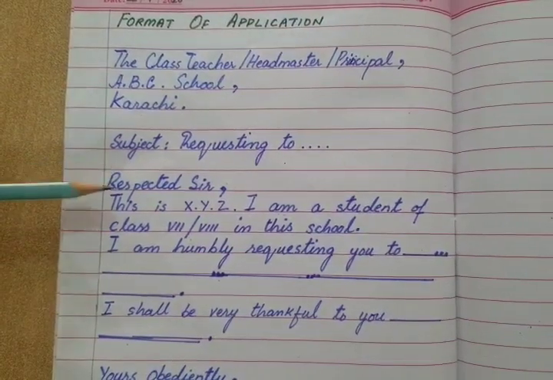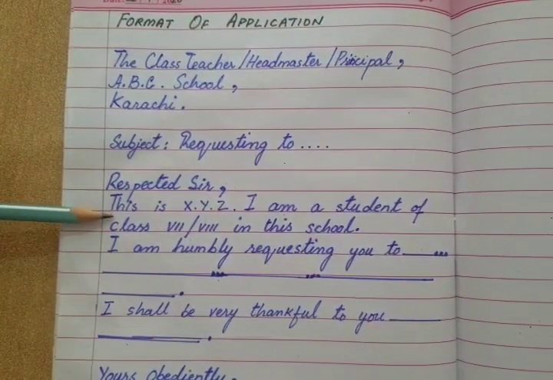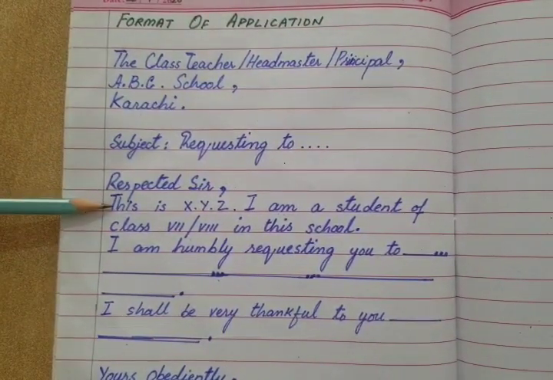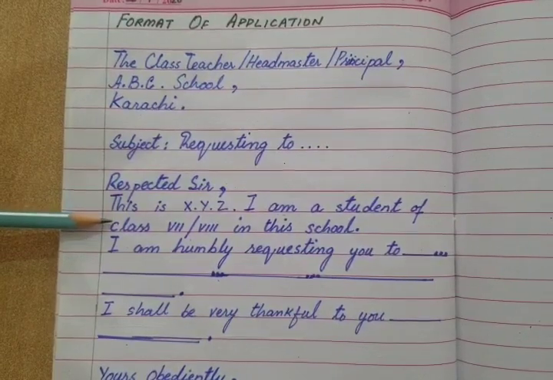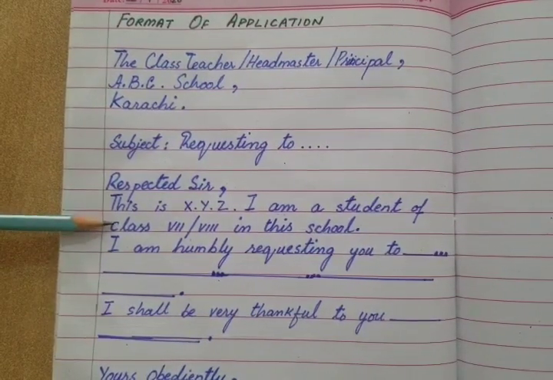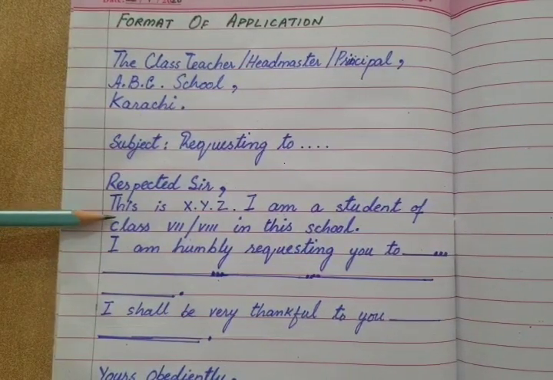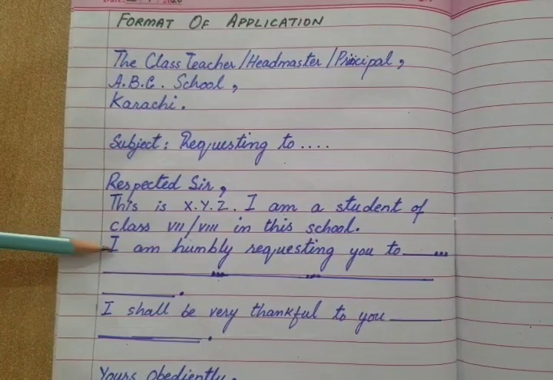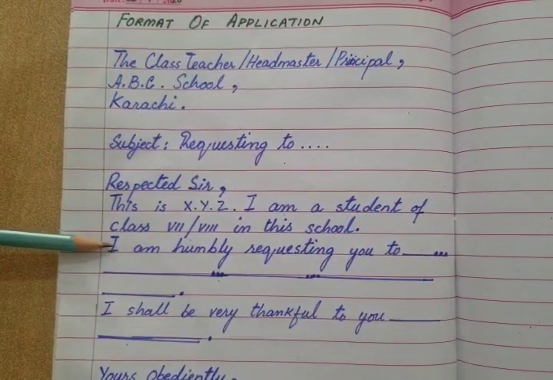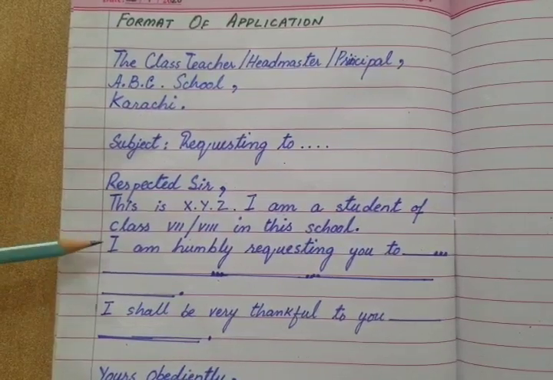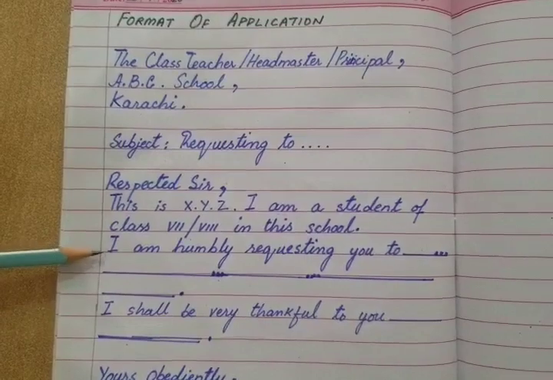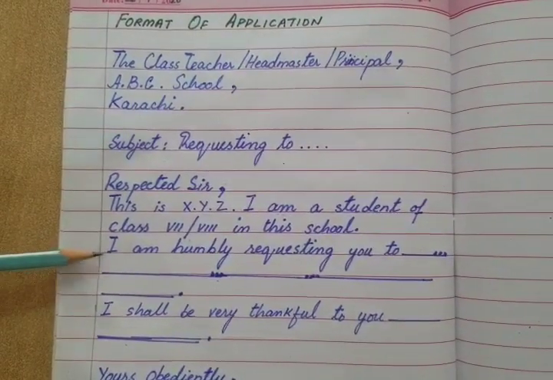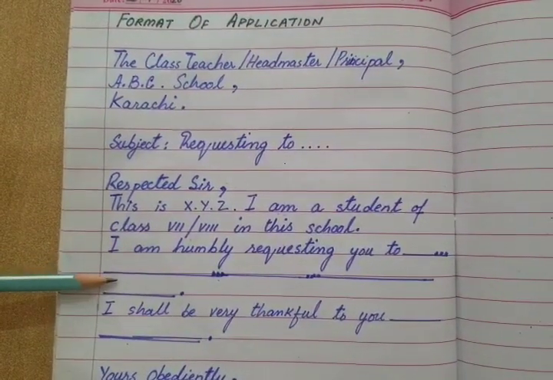Then skip a line, respected sir, now introduce yourself. This is X dot Y dot Z dot. I am a student of class 8 or class 7 in this school. Here you can see I am changing the paragraph for body. I'm not skipping a line, I'm changing a paragraph for body. I am humbly requesting you to, and you will complete your body here.